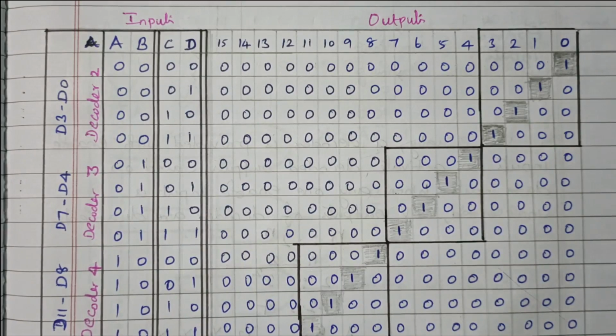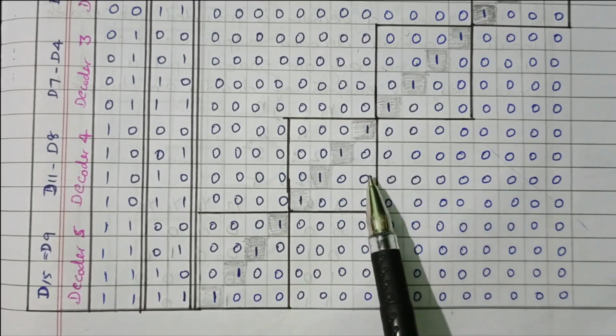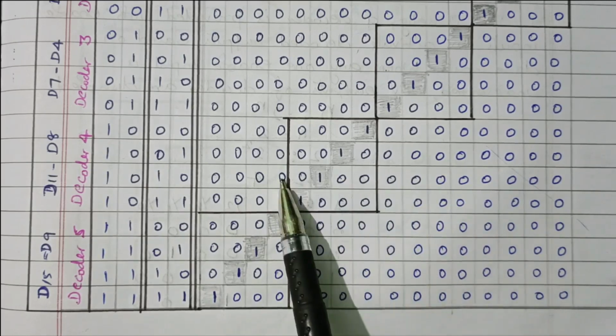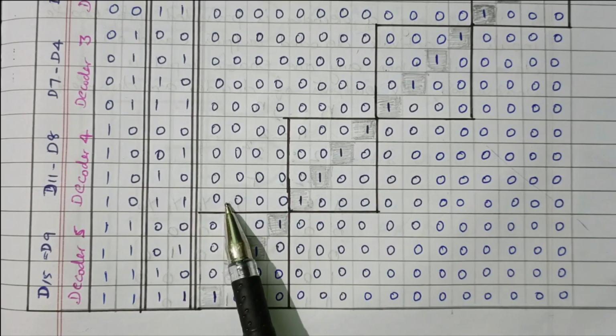Suppose AB is 1 0. We'll see what happens. AB is 1 0 means the fourth decoder is selected. So we'll get the output from D8 to D11. The second decoder is disabled. The third decoder is also disabled. Only the fourth decoder is enabled. The fifth decoder is also disabled.